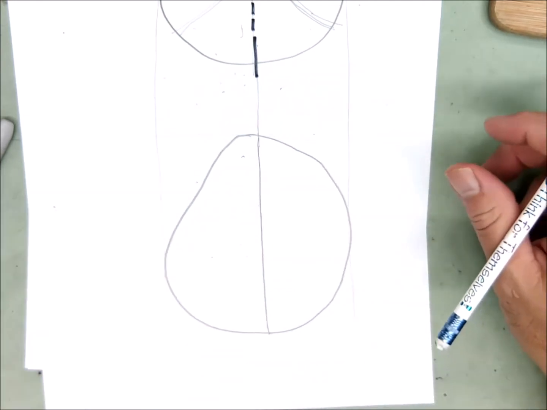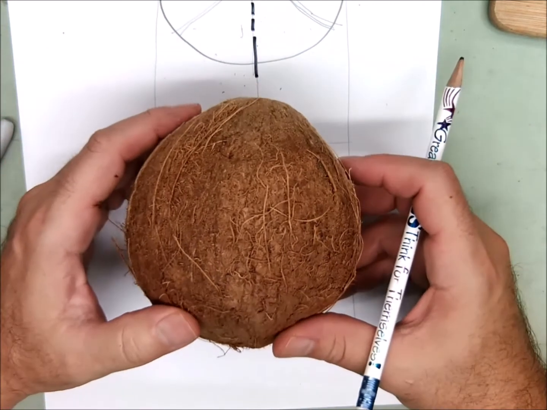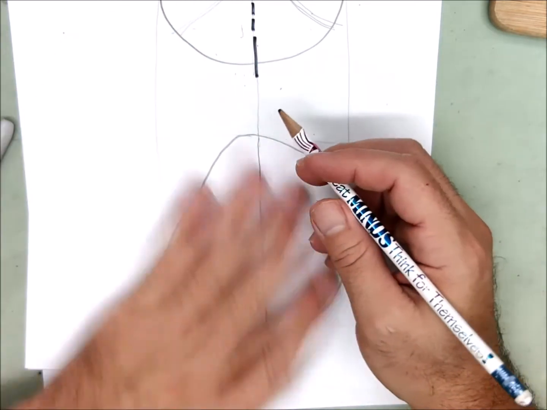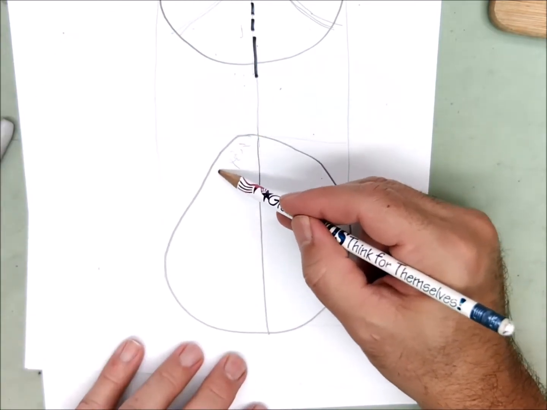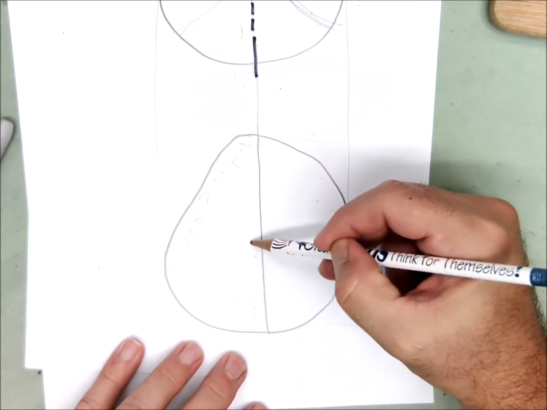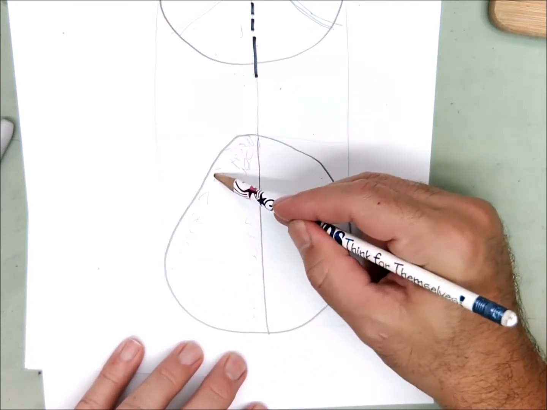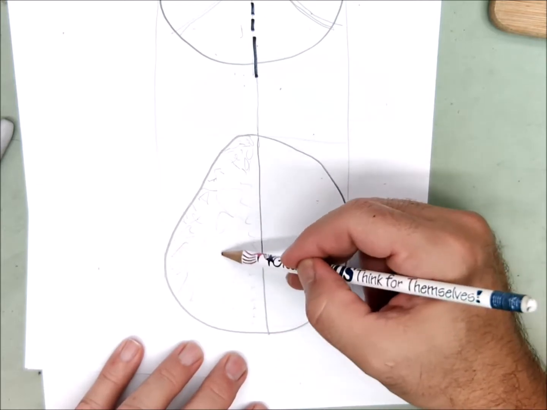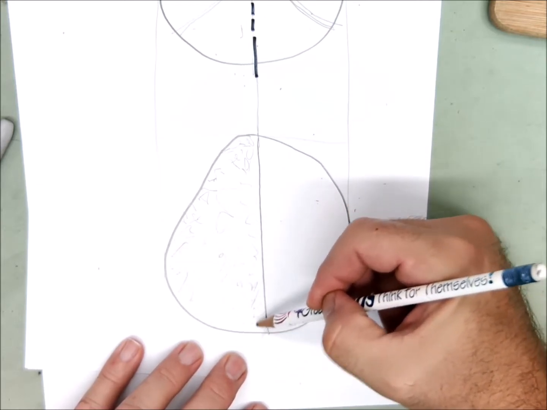Let's start with the outside. What's on the outside? Husk. Yeah, there's fuzz, right? So if you had to, for whatever reason, show the outside, well, the outside is covered in that rough fuzz. That makes the outside of a coconut look like a coconut.